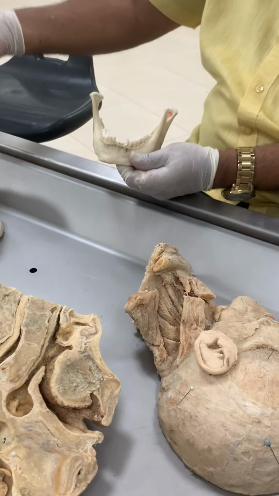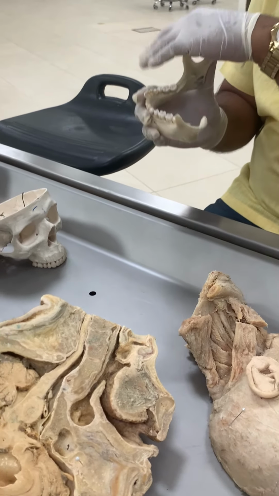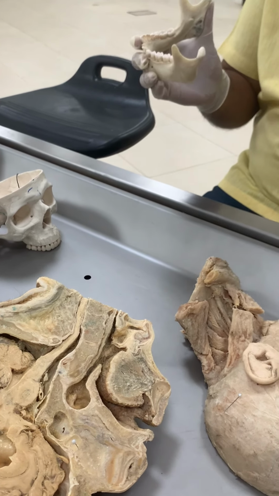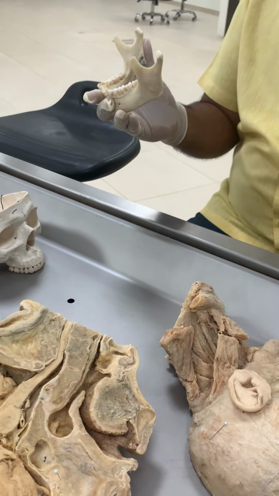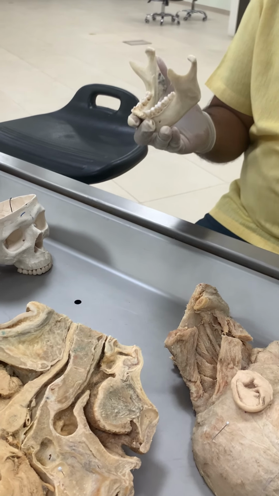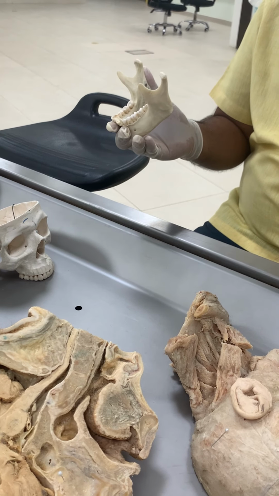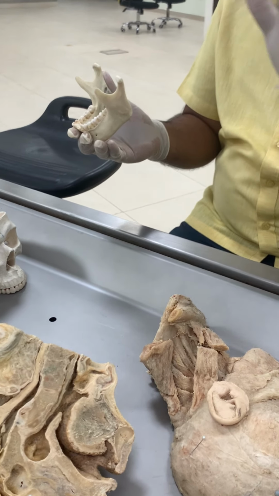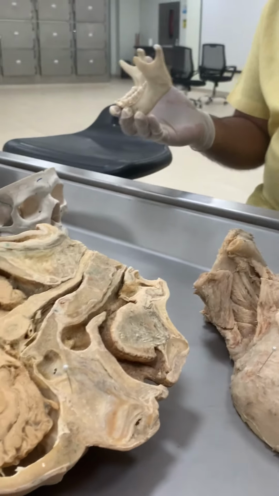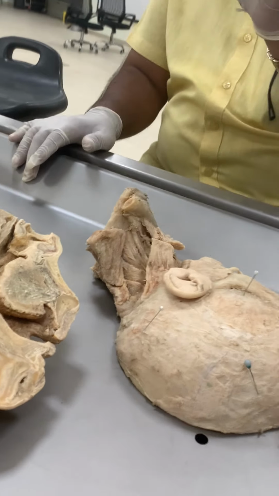The external features and the inner features, and the muscles attached to it. If we ask about the muscles, don't worry about the muscles attached to the ramus of the mandible or body of the mandible. Just name them, mention the four muscles of mastication. There is nothing specific.